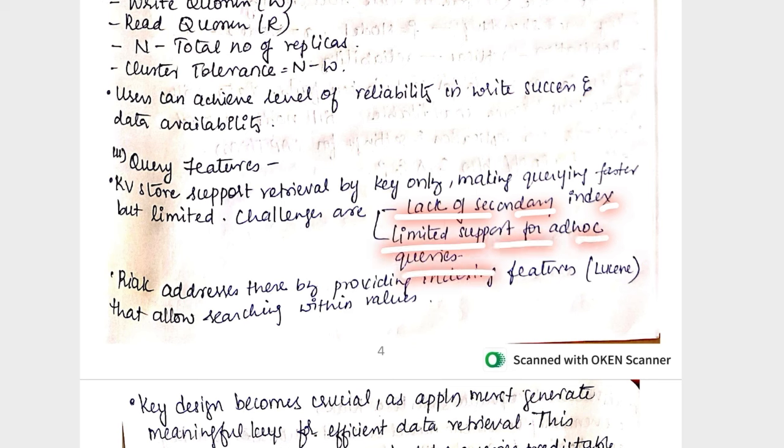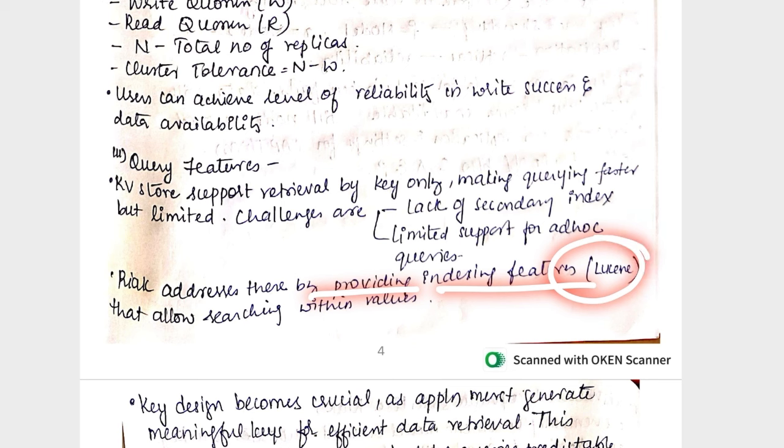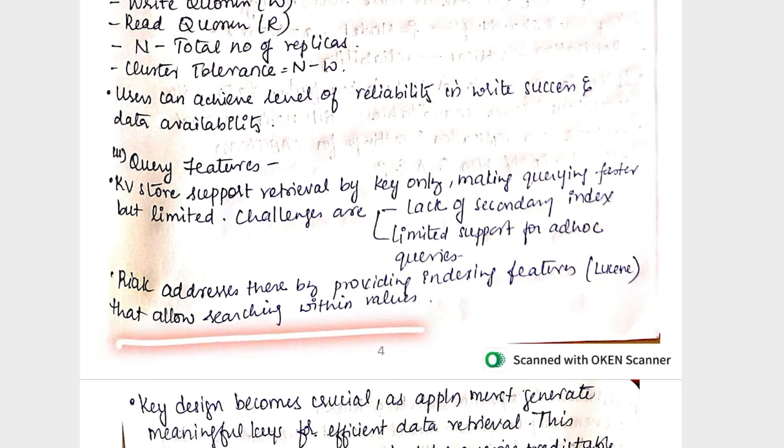Next, I have limited support for ad hoc queries. That is, debugging and analytics will require predefined key design strategies. So very limited support is provided here. Riak addresses these query limitations by providing indexing features like Lucene that allow searching within the values.